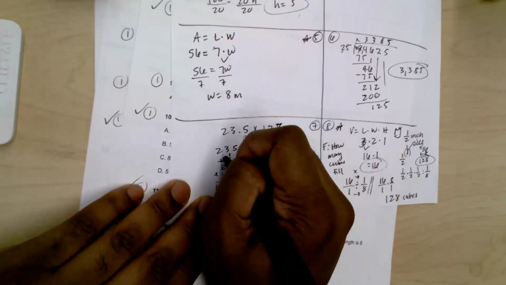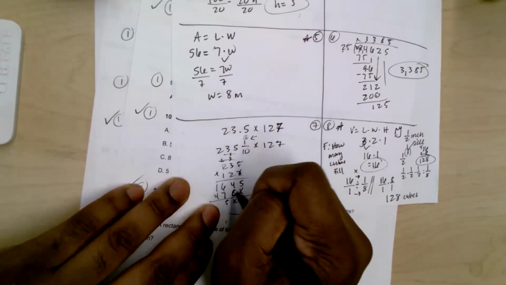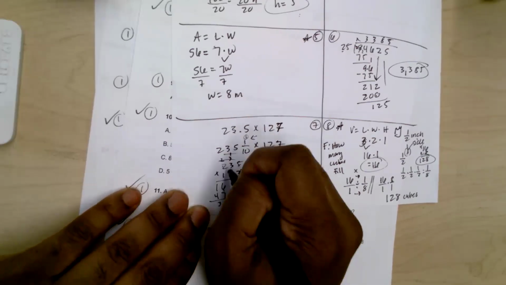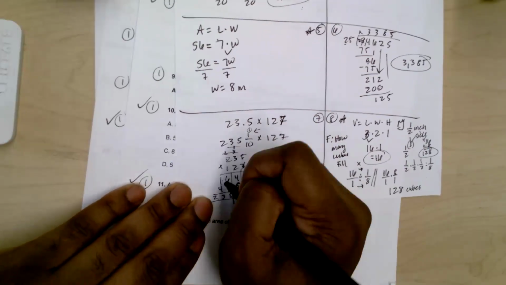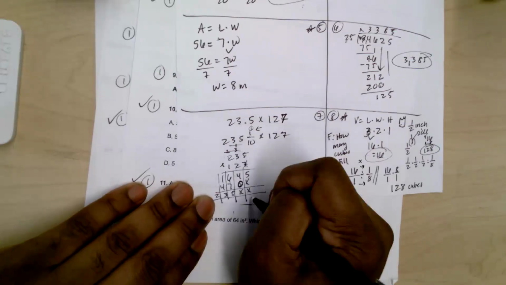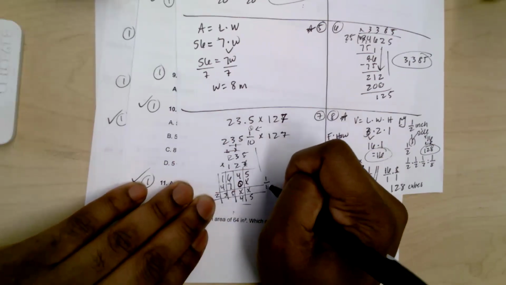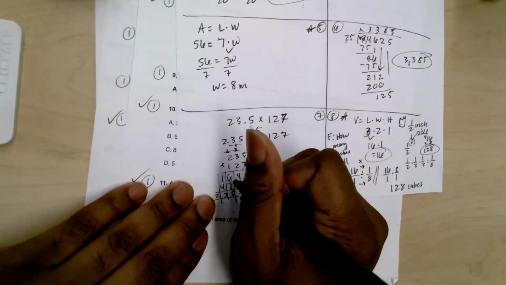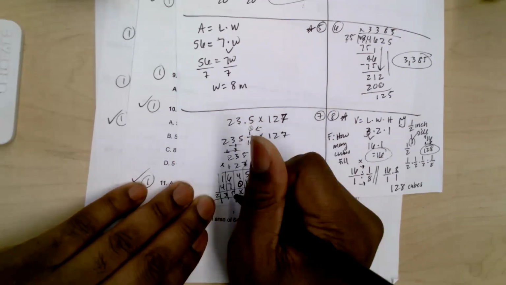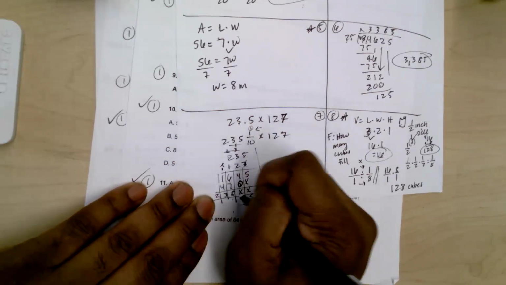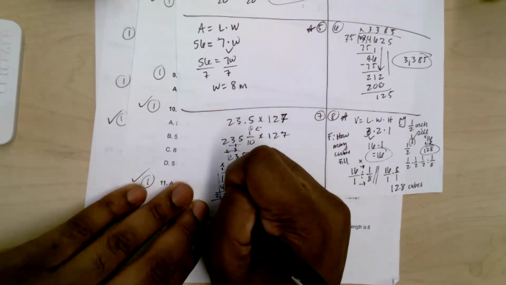Oh, did that one. 1 times 5 is 5. 1 times 3 is 3. 1 times 2 is 2. I want to line these up so that I make sure I add it correctly. So that's 5, and bring this 10 down. 7 plus 6 is 13, plus 1 is 14, plus 5 is 19.